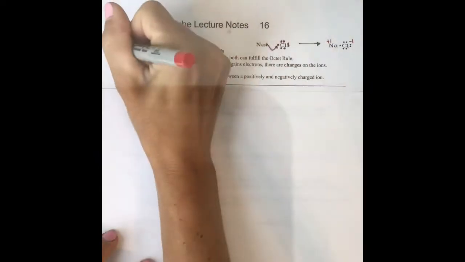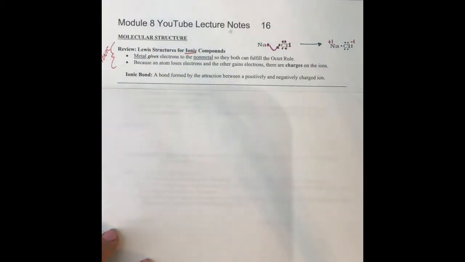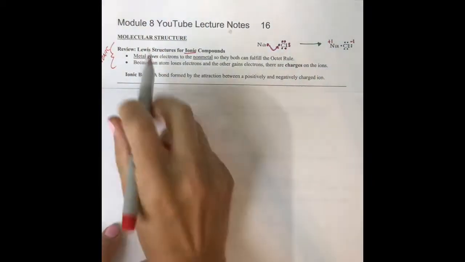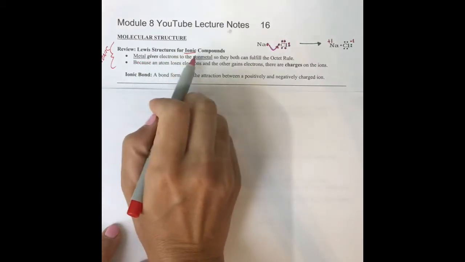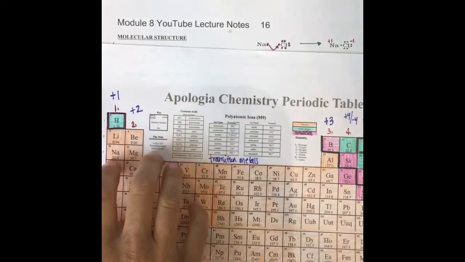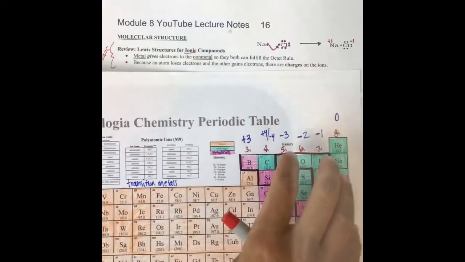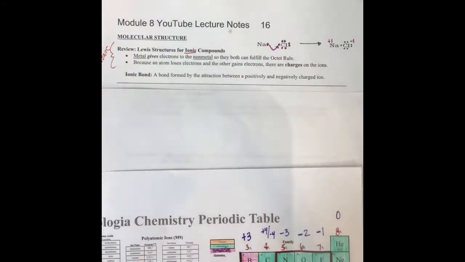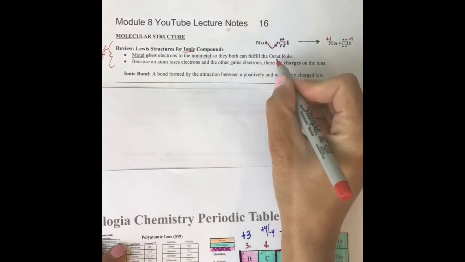Okay, so this top section, I'm going to label ionic bonds. Remember, a metal is going to give its electrons to a nonmetal. An element on the left side of the periodic table is willing to give up some of its electrons to a nonmetal so that they both can fulfill the octet rule. And remember, that means they both want 8 valence electrons in their outer shell.